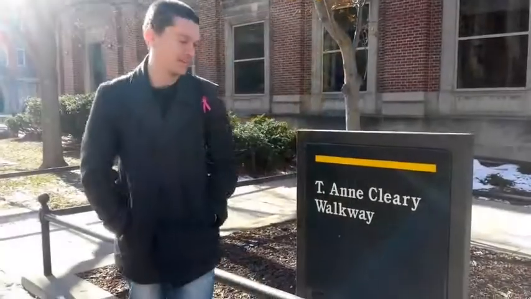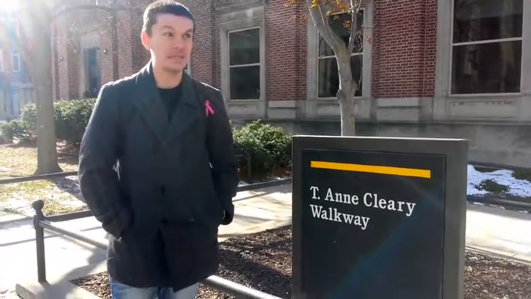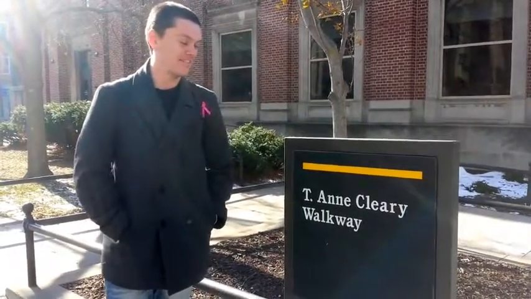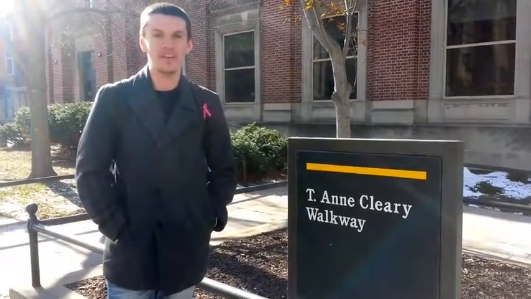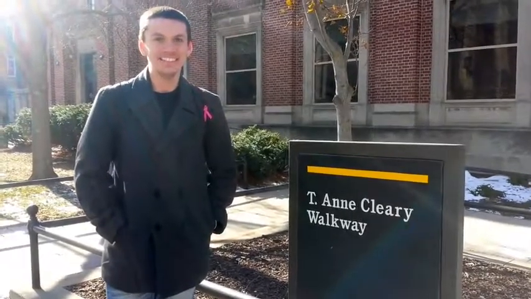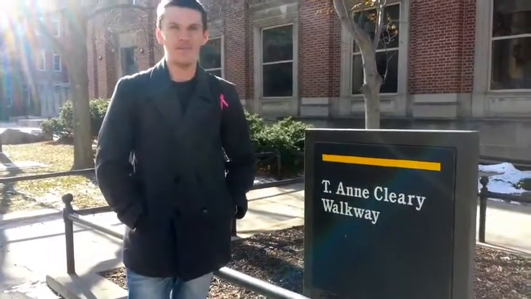Cleary Walkway is named after one of the professors who used to teach here, and she was, I believe, killed by a student. I think that's what I've heard. I'm not 100% sure, but I believe it was dedicated to her for all her hard work and effort as a professor here until she died. Do you know anything else about the shooting that happened on November 1st? I think it occurred over by Van Allen Hall.